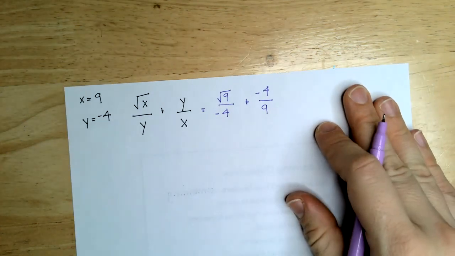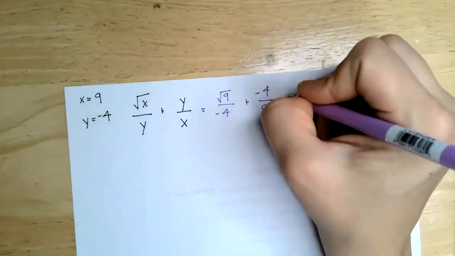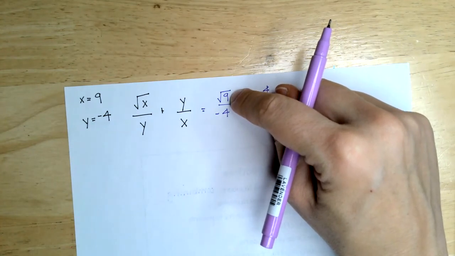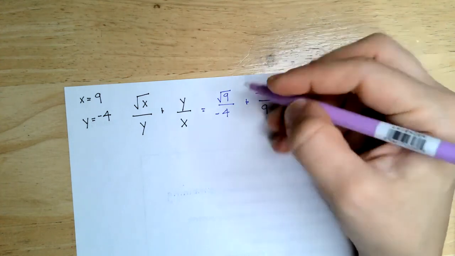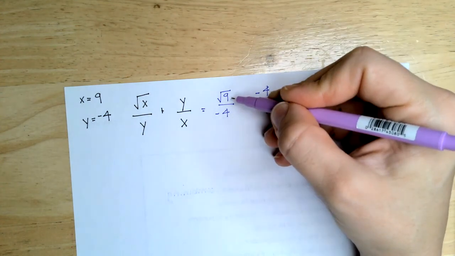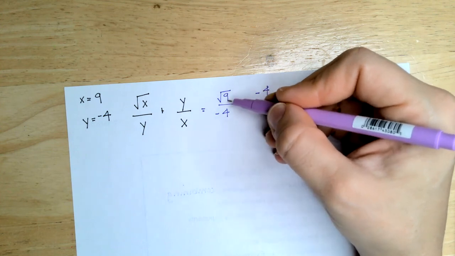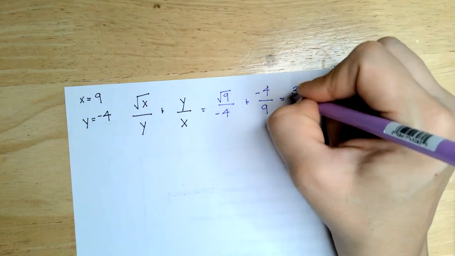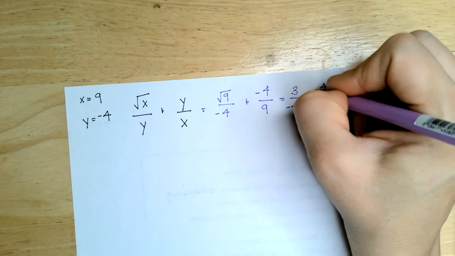The first thing I want to do, so it's adding, so I need like terms on the bottom again, right? The first thing I want to do is take that 9 out of the radical, because if I'm going to have to multiply the -4 and the 9 by something, I don't want to be multiplying by something that's still under a radical. So I'm going to take it out. I know the square root of 9 is 3, and that's a -4 plus -4 over 9.